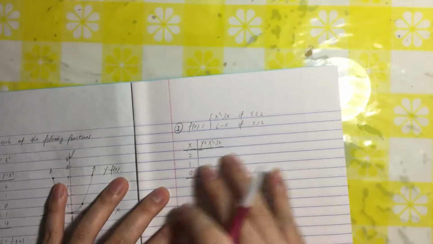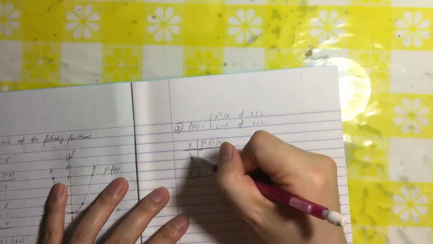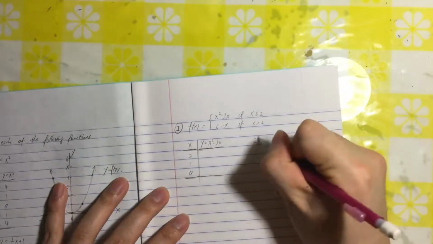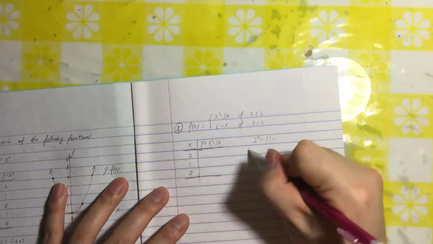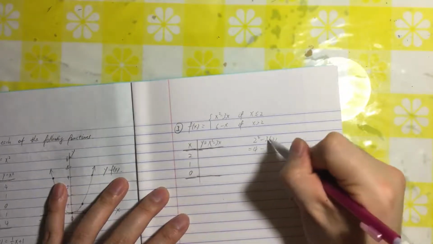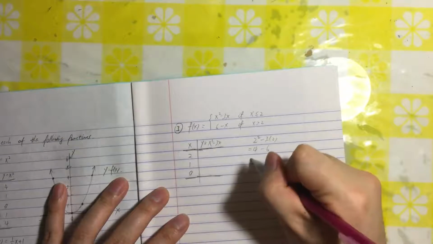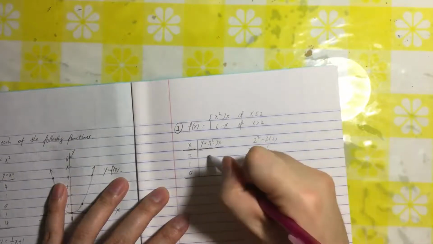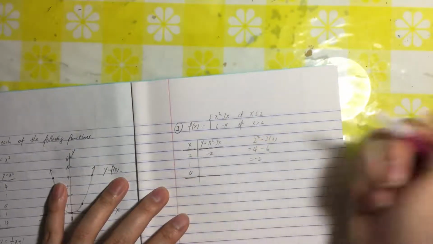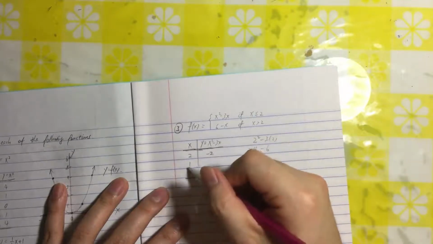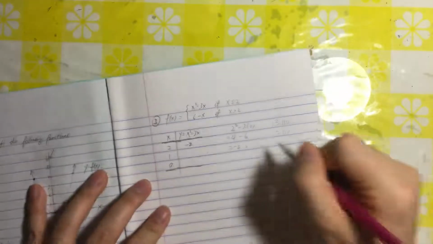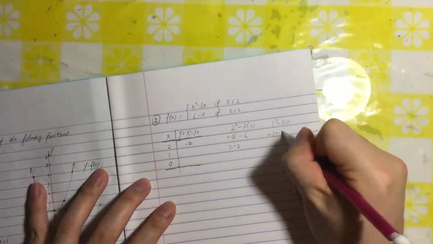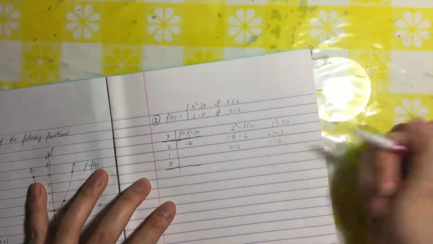Usually we pick 3 points for each piece. If I plug in 2, I get 2 squared minus 3 times 2. 2 squared is 4. 3 times 2 is 6. 4 minus 6 is negative 2. So if I plug in 2, I get negative 2. If I plug in 1 for x, I have 1 squared minus 3 times 1. 3 times 1 is 3. 1 minus 3 is negative 2.